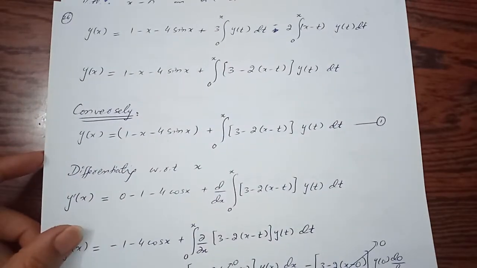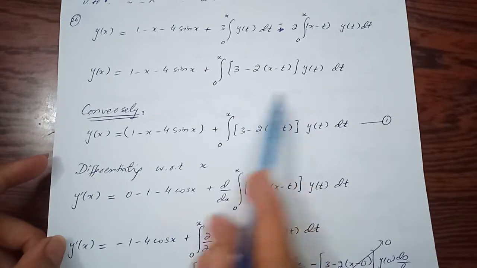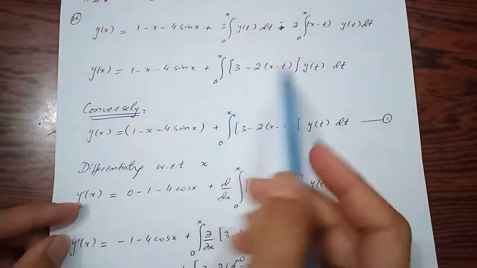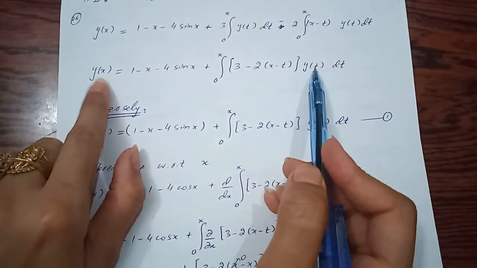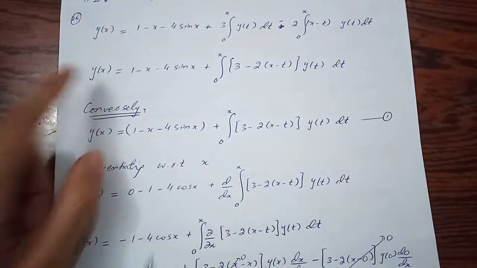Now we are just simplifying and rearranging it, and after rearrangement we got this equation. This is the Volterra integral equation of the second kind. Why is it second kind? Because you can see that the unknown function y is appearing under the integral sign as well as outside the integral.